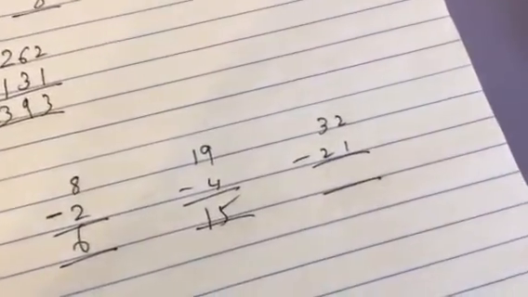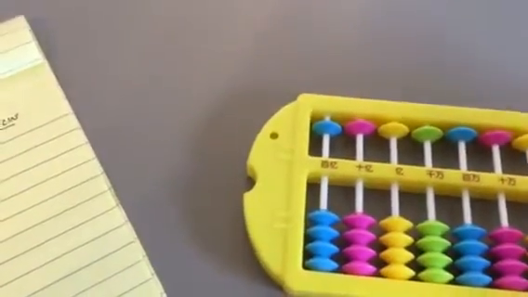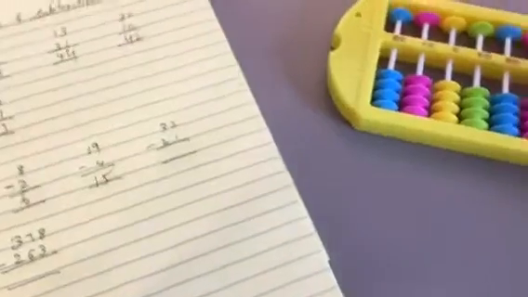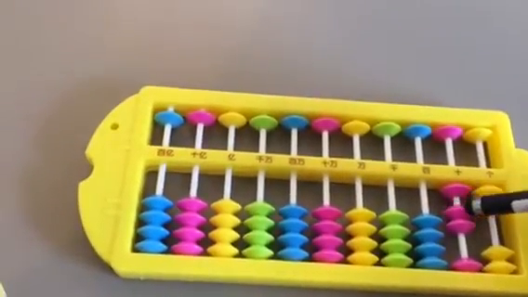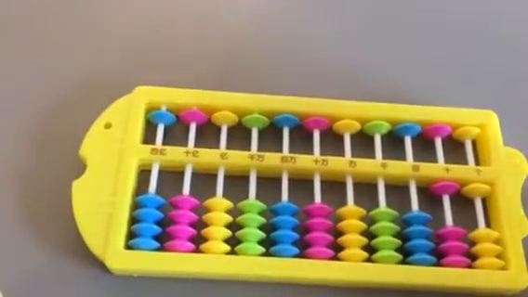The last 2-digit example I have is 32 minus 21. So let's put 32. And then I want to subtract 21. So here is my 32. And then I want to subtract 21. So 2 and a 1. So you're left with 11.